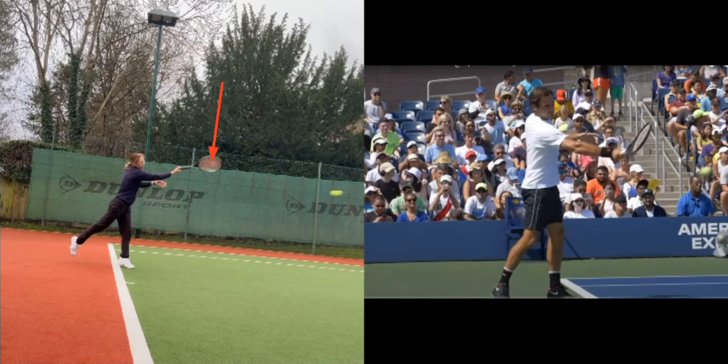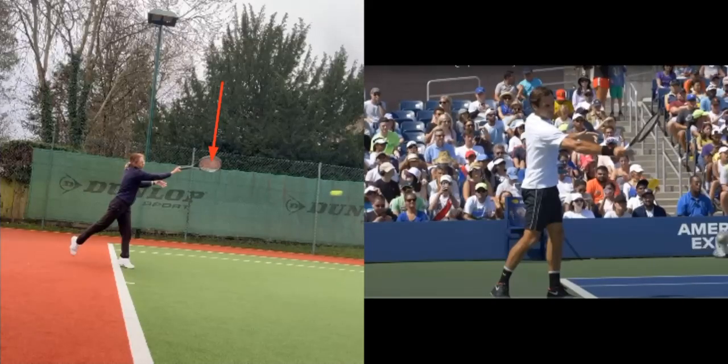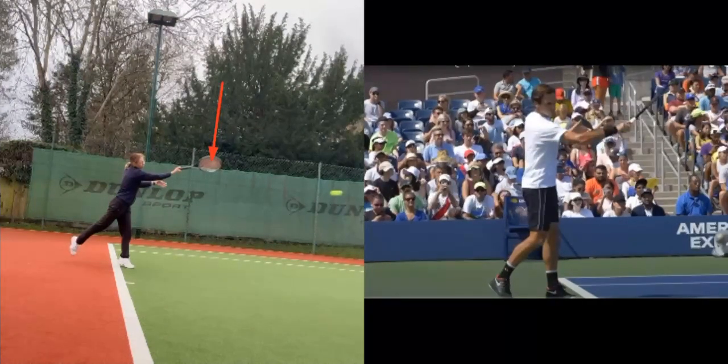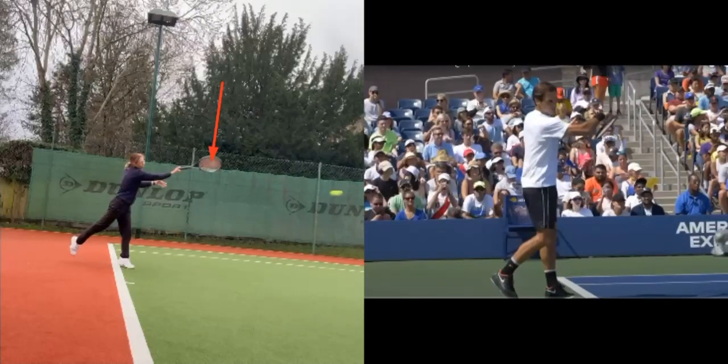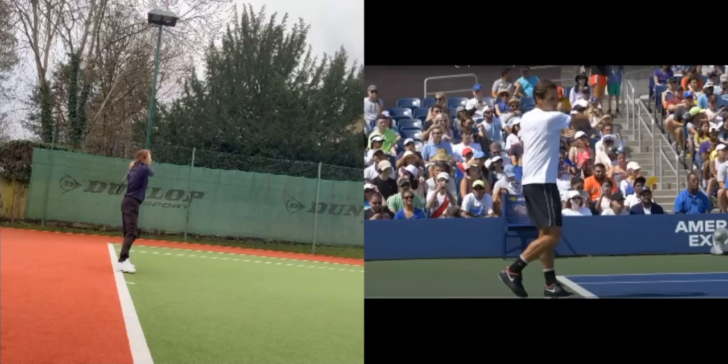If you watch Roger's, can you see how he's almost like a windscreen wiper there, and his racket face is closing down in this section, and up here it's closing down. His racket face is facing downwards, closing down all the way, and yours is a little bit up. So make sure you're closing your racket face down at the end.